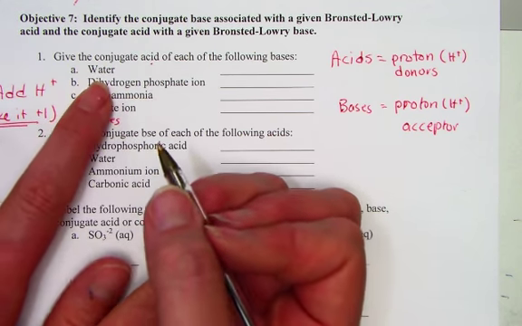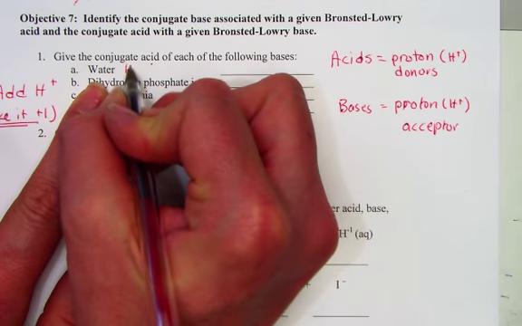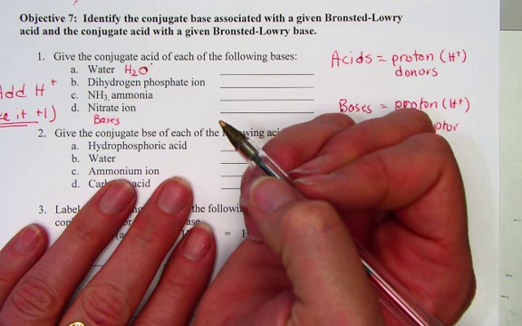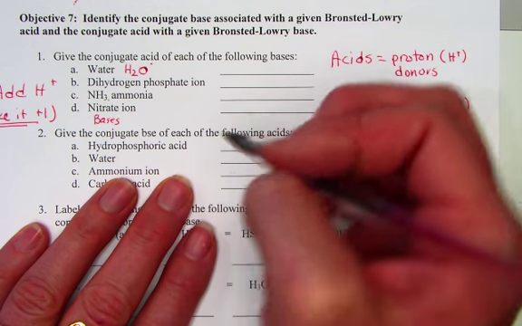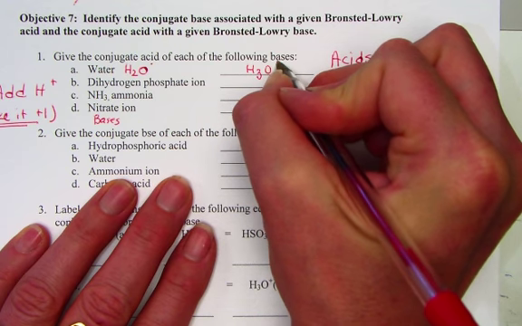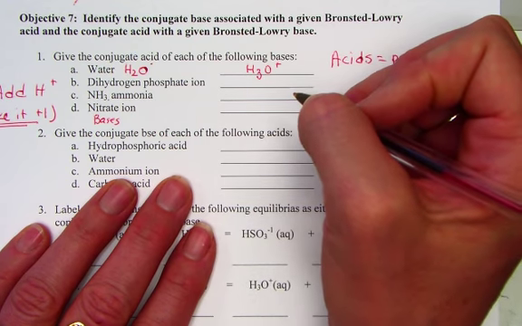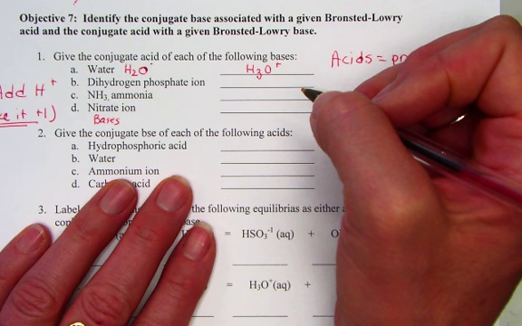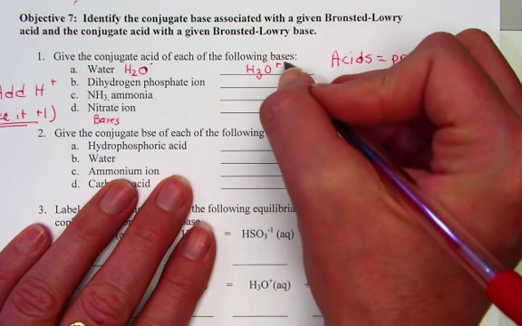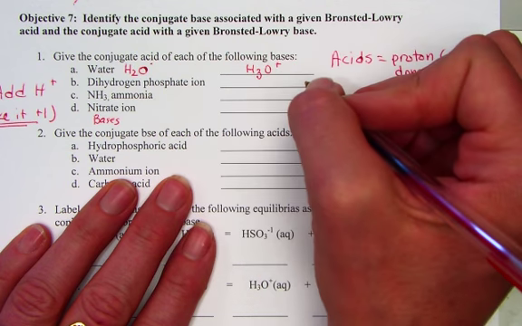So, beginning with water. Water originally is written as H2O. If we add a hydrogen ion to create an acid, the conjugate acid is H3O, now going from neutral water up 1 unit on the number line to a +1 charge. The H3O+ hydronium ion is the conjugate acid of water.